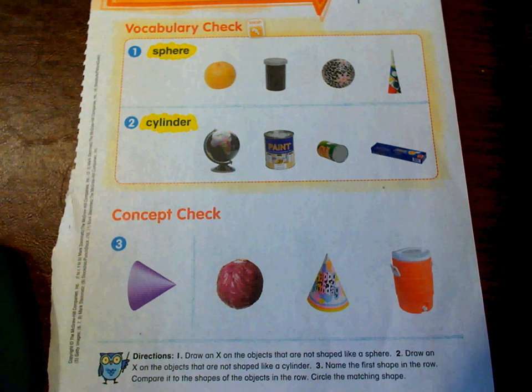Okay, boys and girls, if you look at row number one, I want you to put an X on the objects that are not shaped like a sphere. So I want you to think about what a sphere looks like, and I want you to put an X on the objects that are not shaped like a sphere. Pause the video if you need a minute.